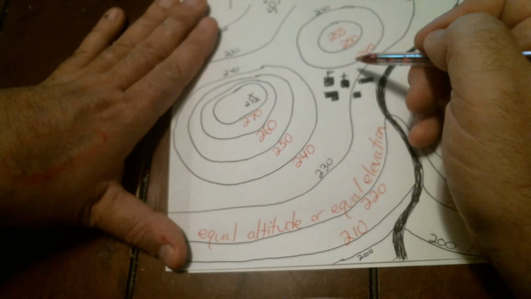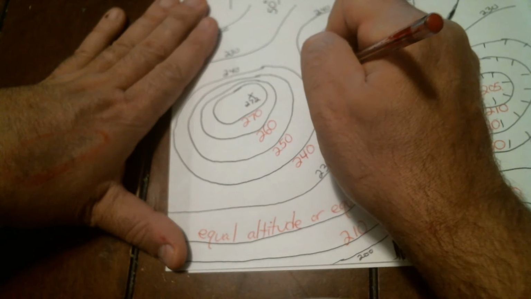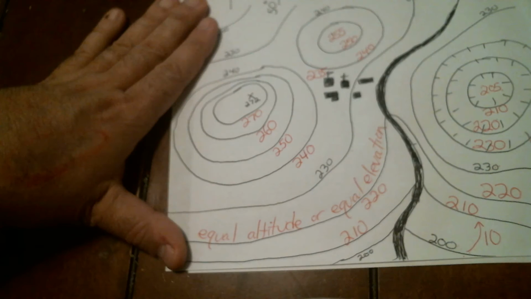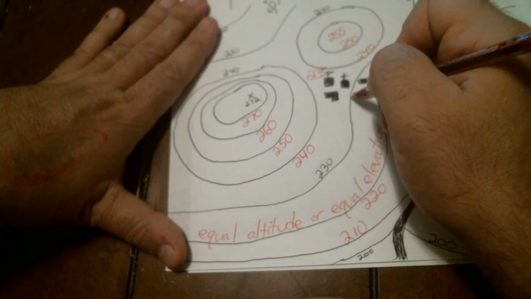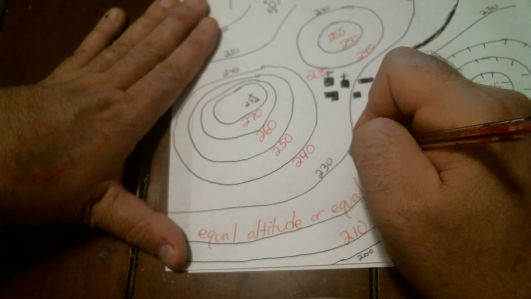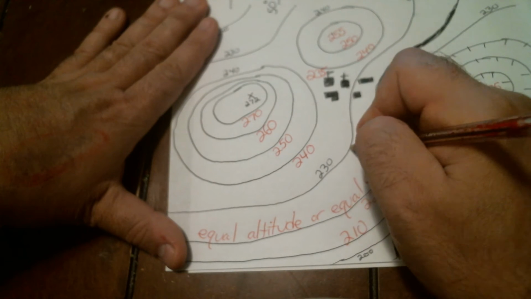So we just take, again, a half a step, and we can label that 235 feet above sea level. If you are between lines, you just estimate to be half a step. If a location is actually on the line itself, then we just take the number that is on it.